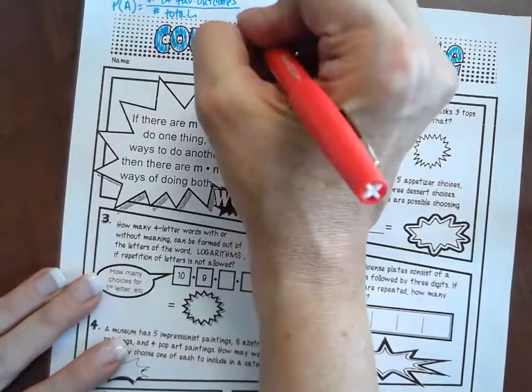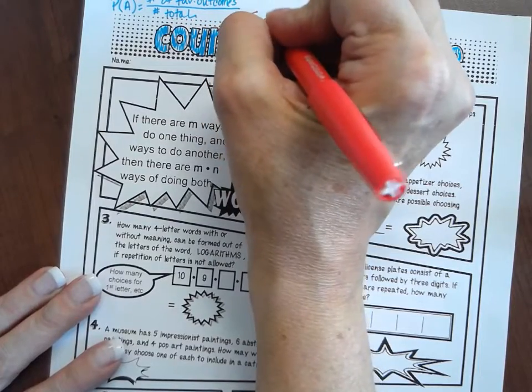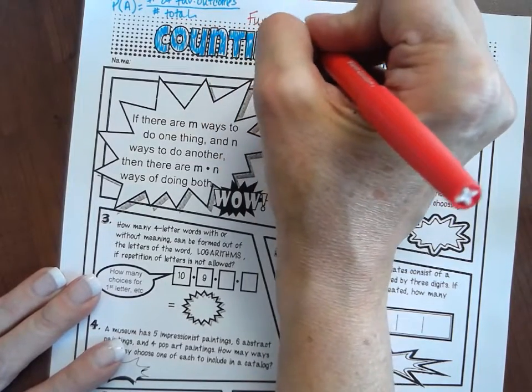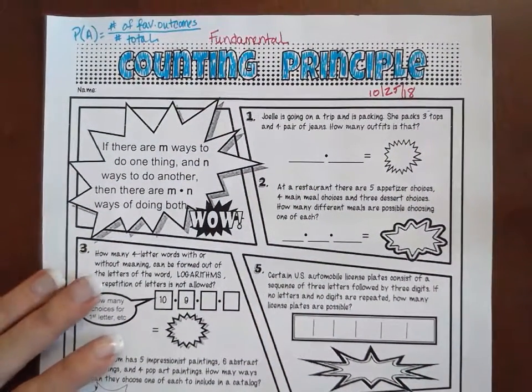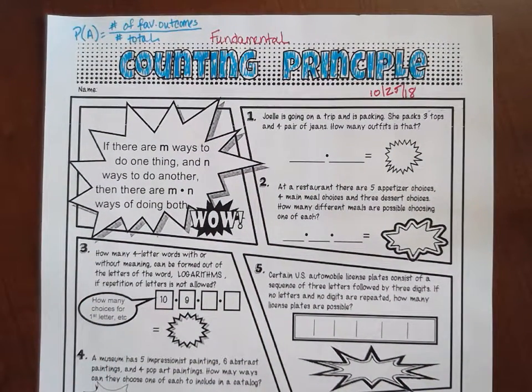But basically, this is called the fundamental counting principle. Some teachers call it the multiplication principle, but I've always known it as fundamental. All right?